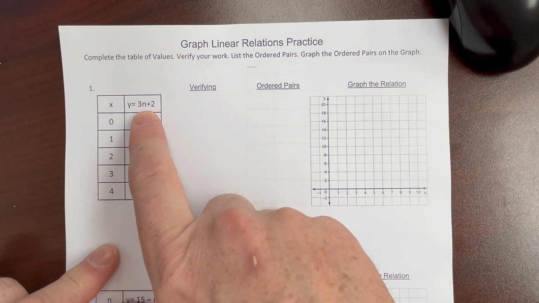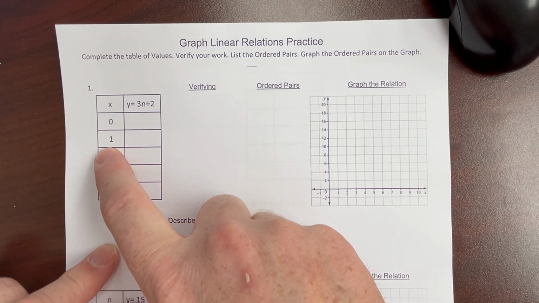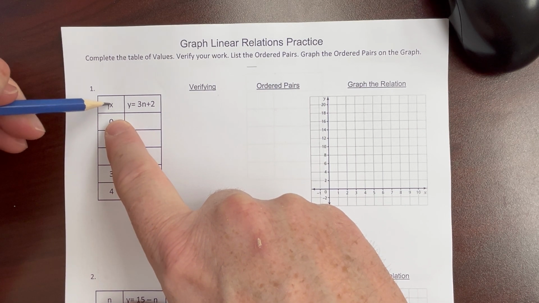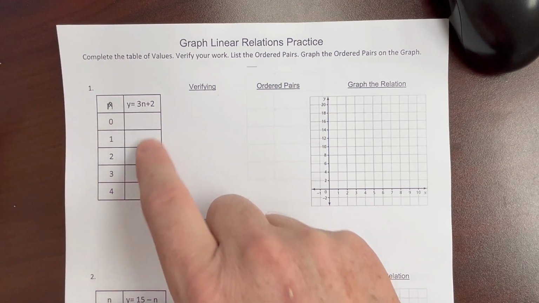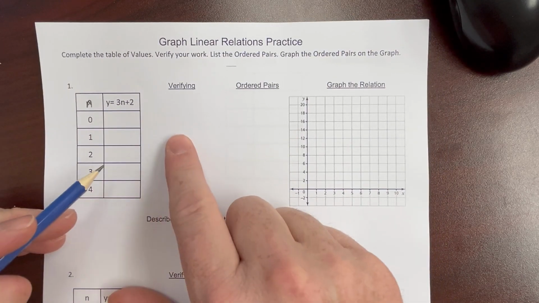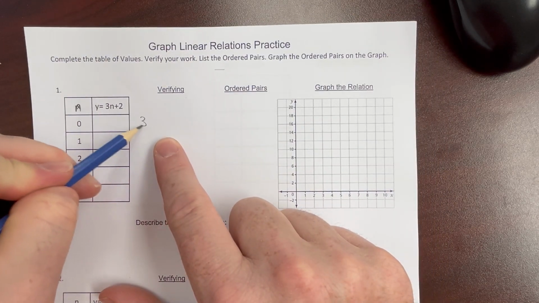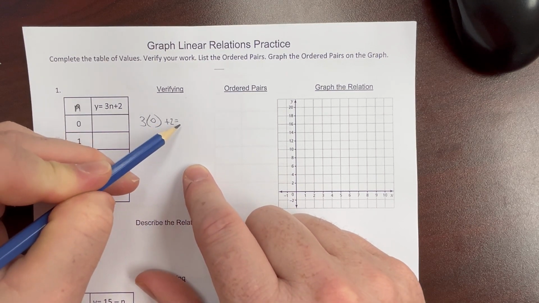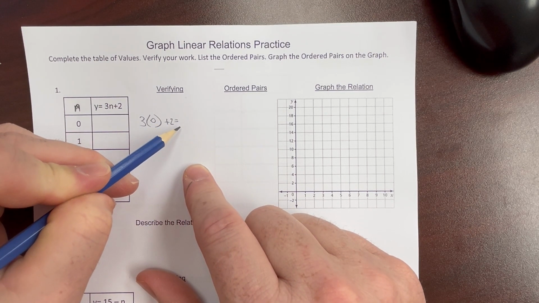We do that by using the expression and substituting in the values for our variable. A little mistake on the sheet here, this should probably be an n. So we're going to substitute each one in, and then we have the area here to verify. So again, we're going to go 3 times 0 plus 2. And then we'll whip right through these here.